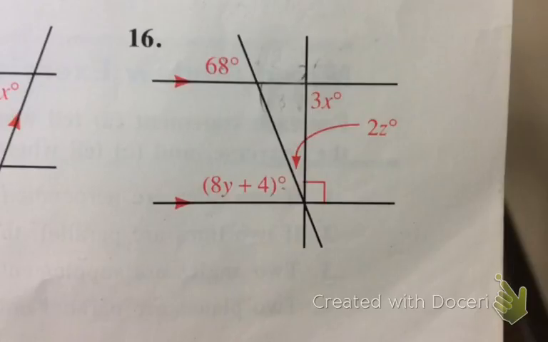I always look for alternate interior first. Then I'll get corresponding. But I always put my finger on the number that they give me and see what's the first thing it can help me with. I'm just like, well, vertical's not going to work. There's nothing over here. It's not interior, so I have to go corresponding. It works. I just go through that checklist with my finger on that number.